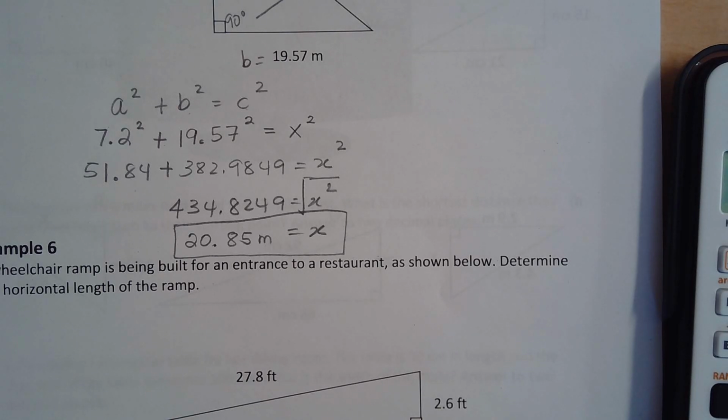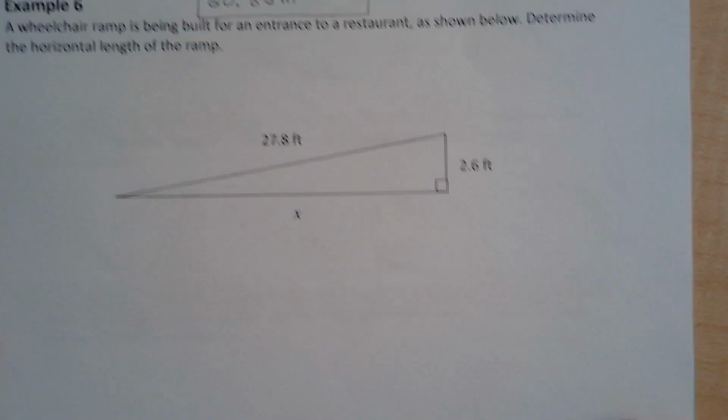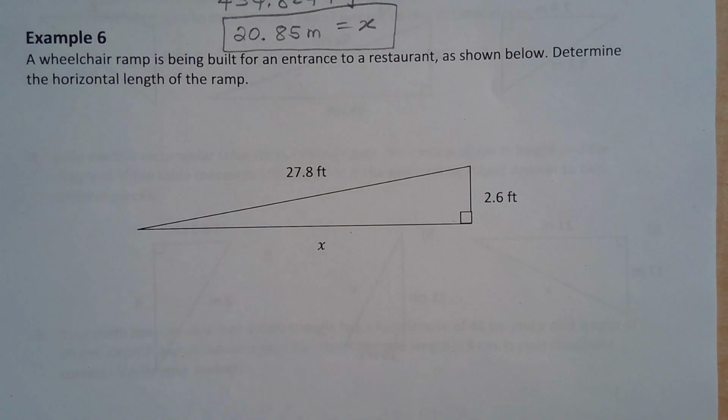Ruben, are you okay? Yeah, you're okay? Okay. Any questions? You good? Okay, let's take a look at example 6 if there's no question.